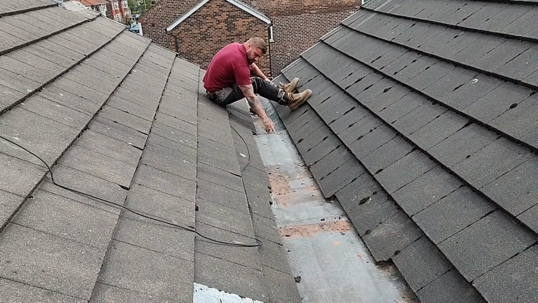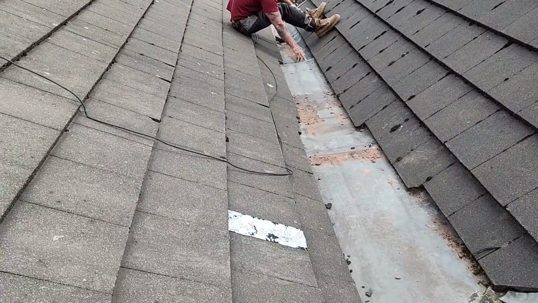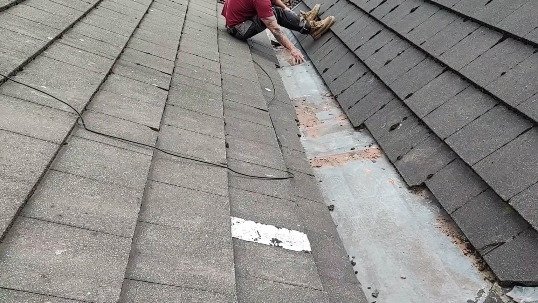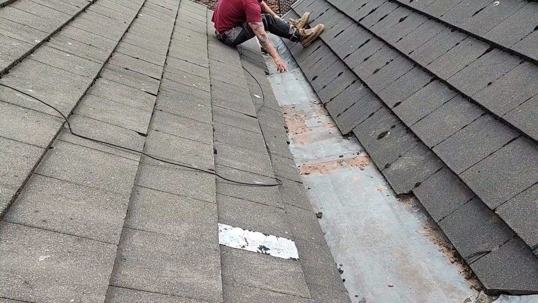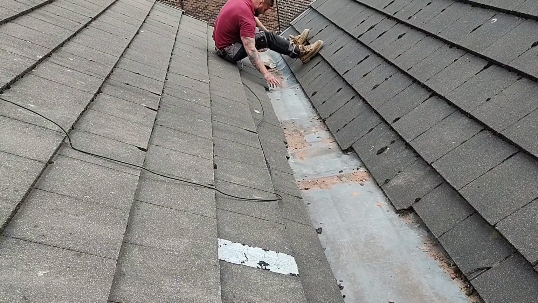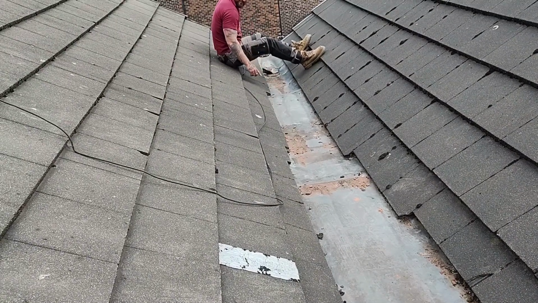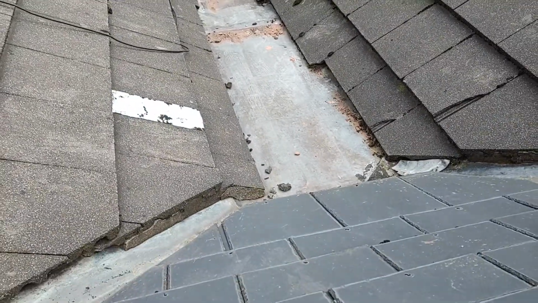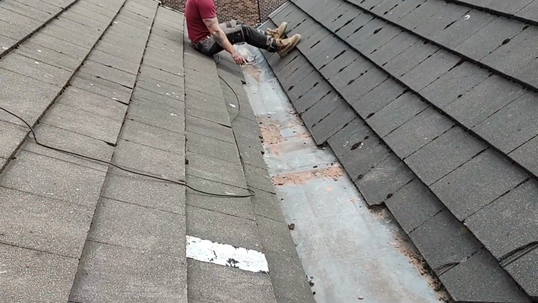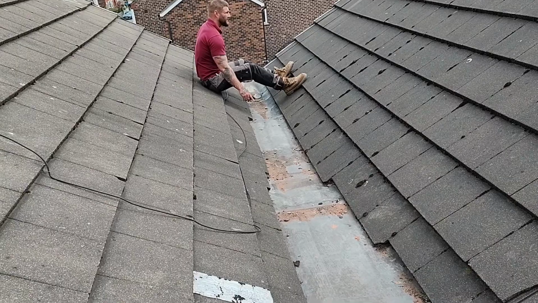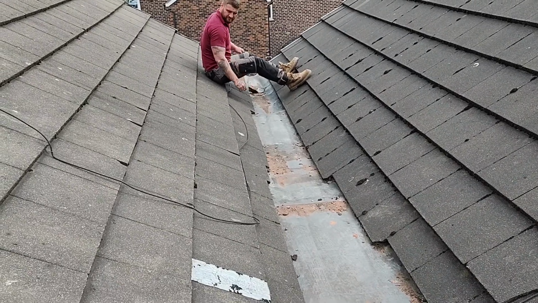Just there is a small crack in the lead. It's very tiny, and that should be repaired. However, that is way down the gully. Your leak is here, and this slopes uphill this way, so that cannot be the leak. It needs fixing, but it cannot be the leak.